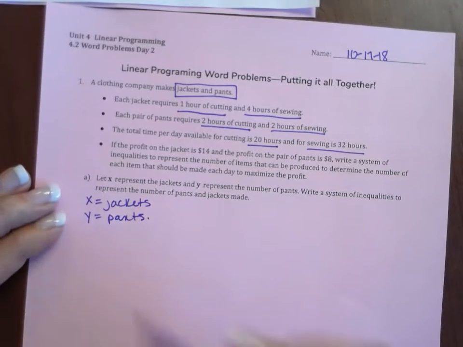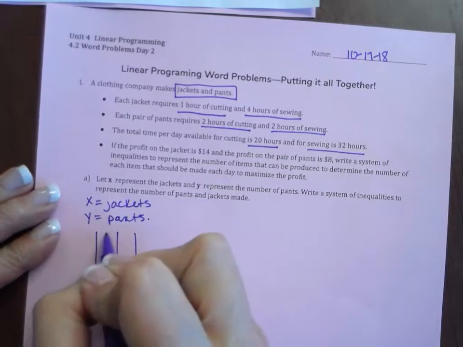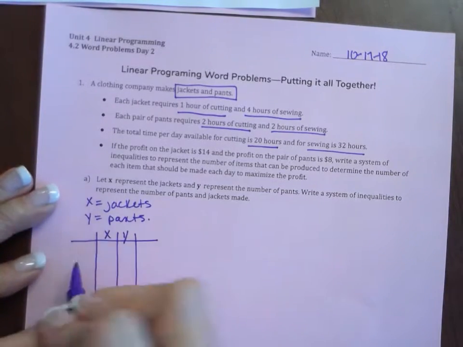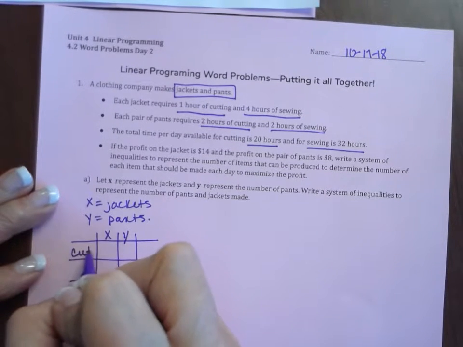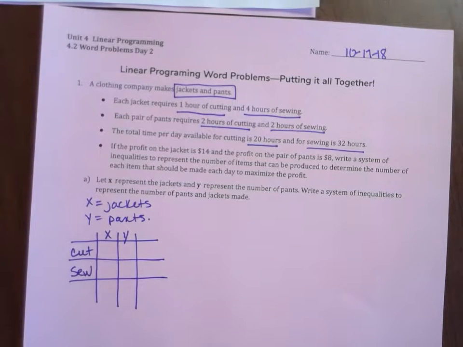Okay, so that means that for my X and Y, we're looking at cut time and sew time. Does that make sense? That's what it takes to make a pair of any item of clothing. You got to cut all the material out and then you got to sew it.